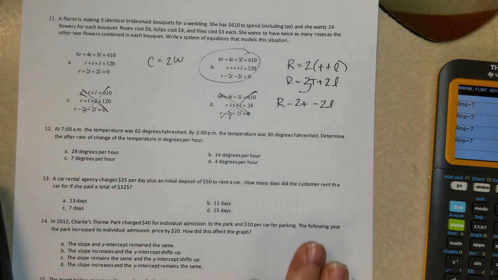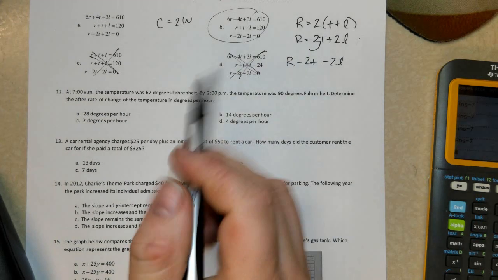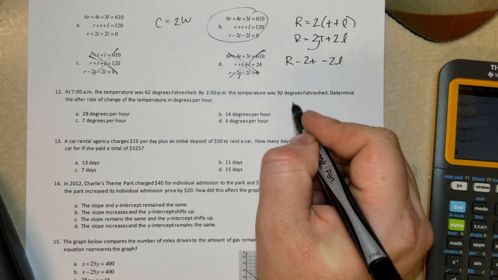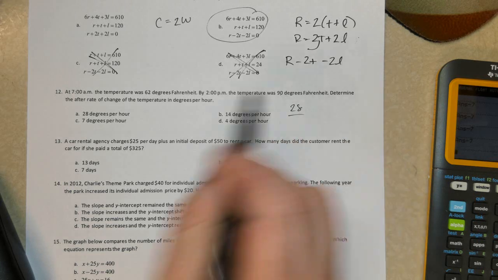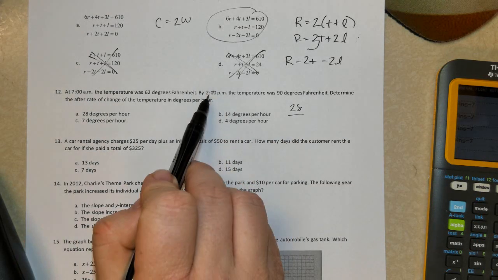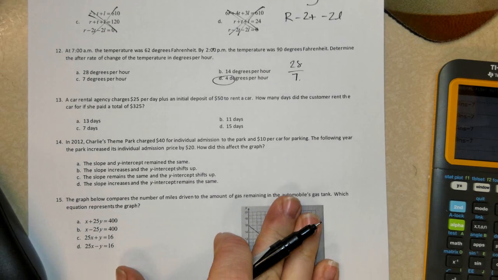Correct answer is B. At 7 a.m., the temperature is 62. By 2 p.m., the temperature is 90. All right, how do we get this? Well, the temperature's on top. So 90 minus 62 is 28. And what's the difference in the time? From 7 o'clock until 2 o'clock is 7 hours. Divide to get 4 degrees per hour.